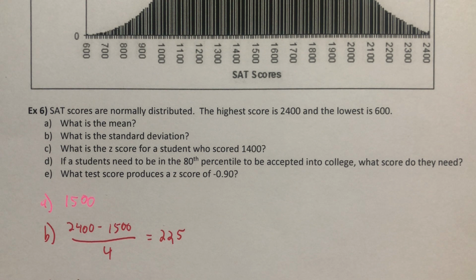And the reason we went from 2,400 and 1,500 is it's going to be 4 deviations from the mean to the high value. So 2,400 was the high value, 1,500 was the mean, and then divided by 4. So the standard deviation on the SAT is 225.